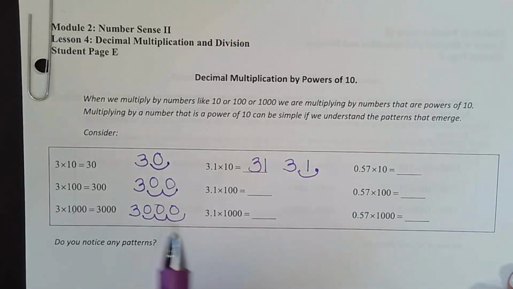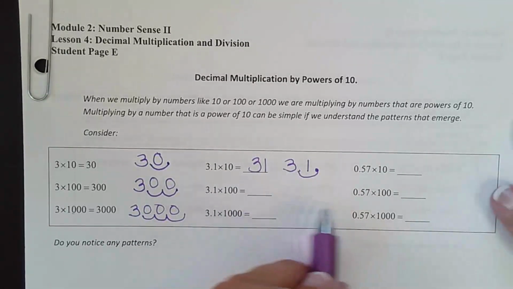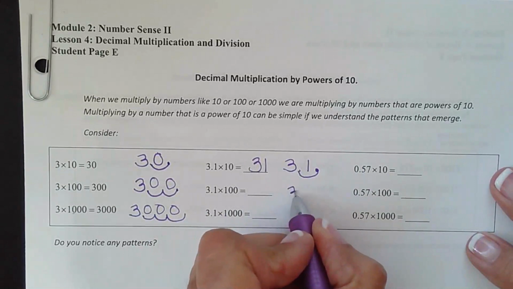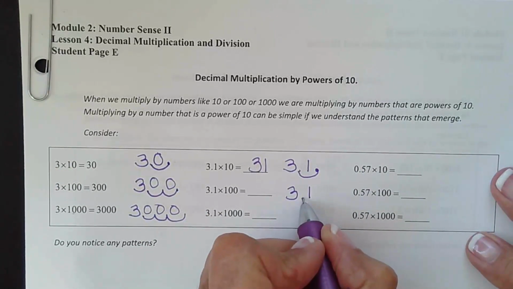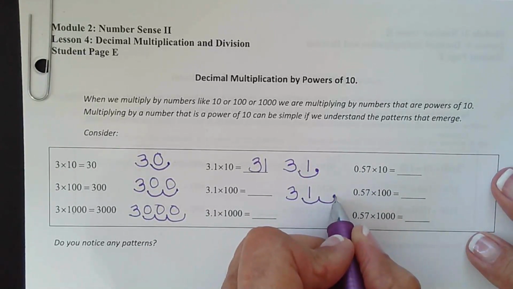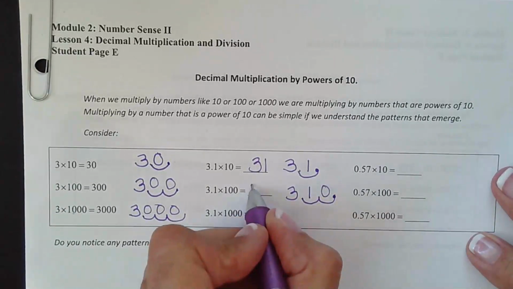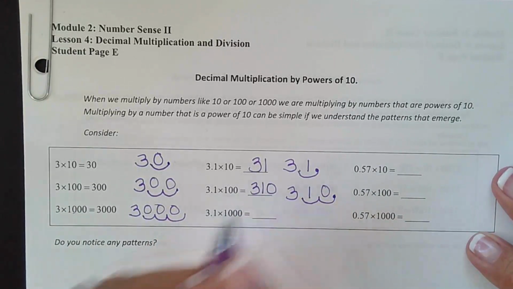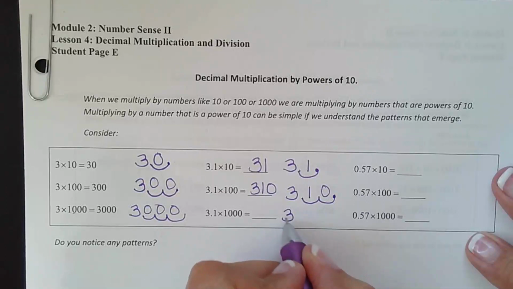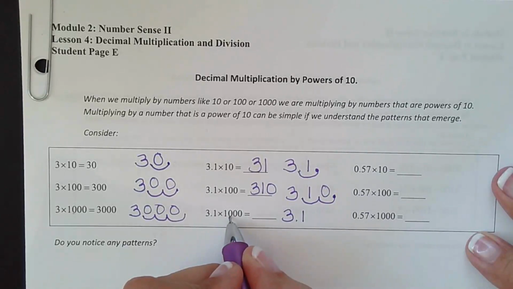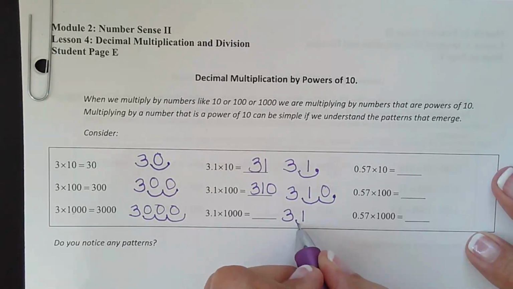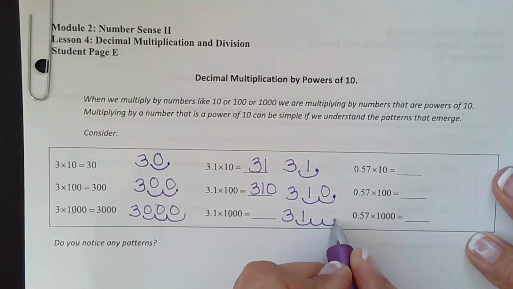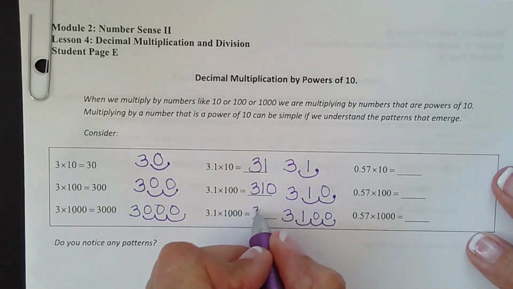So multiplying by 10 moves the decimal 1 right. Multiplying by 100 moves the decimal 2 to the right. 1, 2. So this is going to be 310. Multiplying by 1,000 moves the decimal 3, because there's 3 zeros, so 3 places to the right. So 1 was the first place, and then we got to fill in 2 zeros, so 3,100.